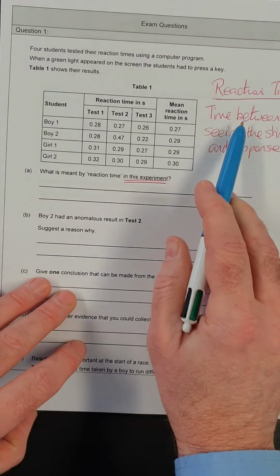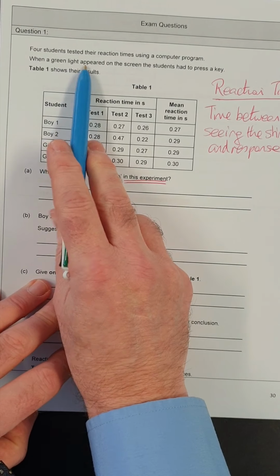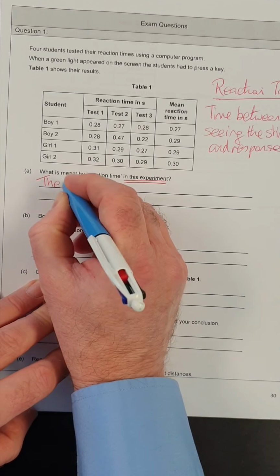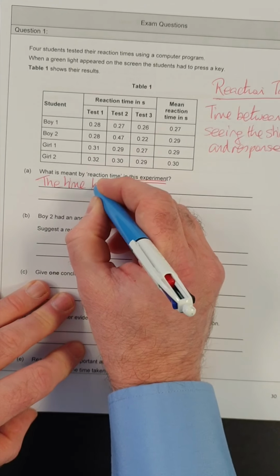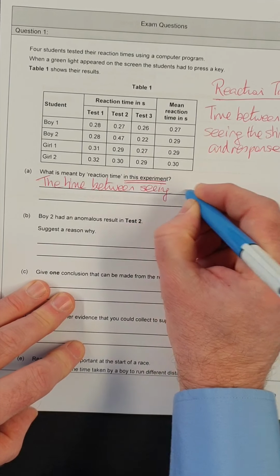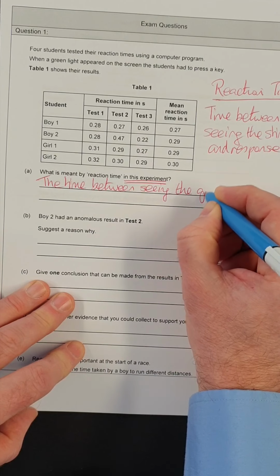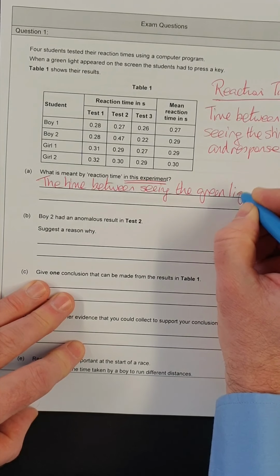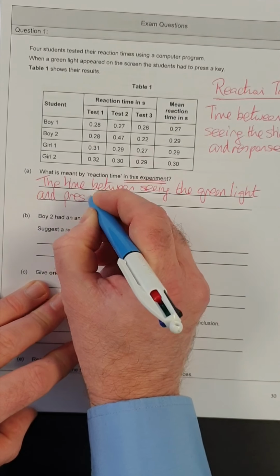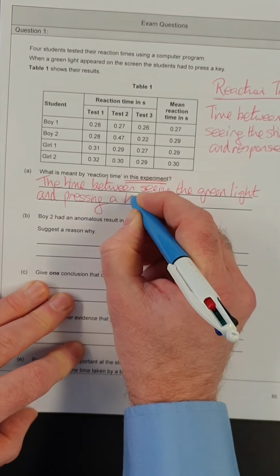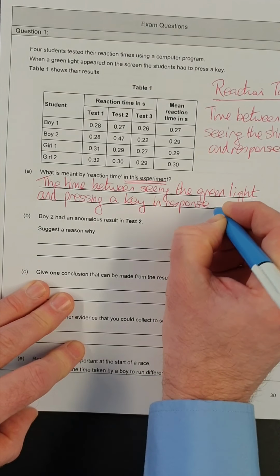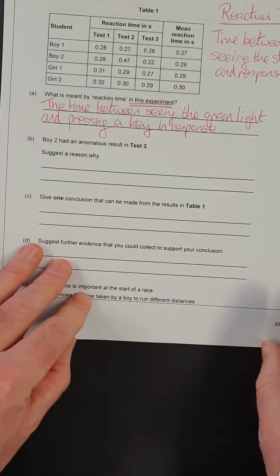In this case, the stimulus is, it says, when a green light appeared. So the reaction time is the time between seeing the green light and pressing a key in response. That's what the reaction time is.